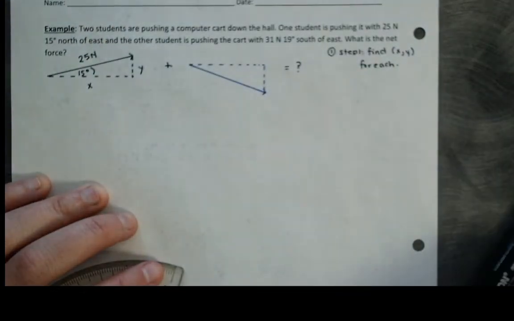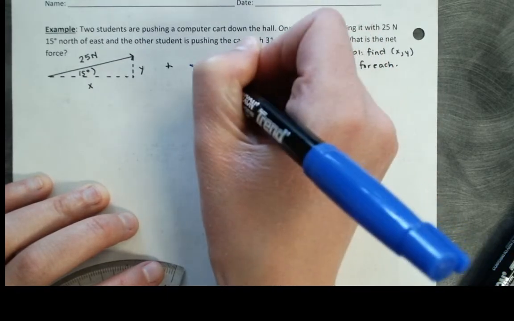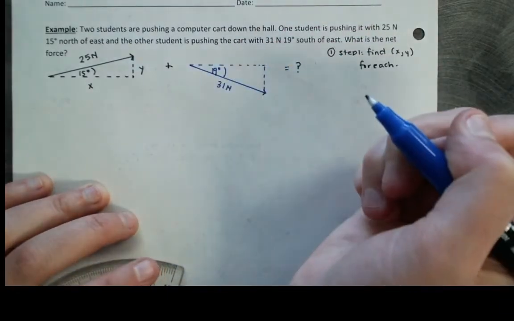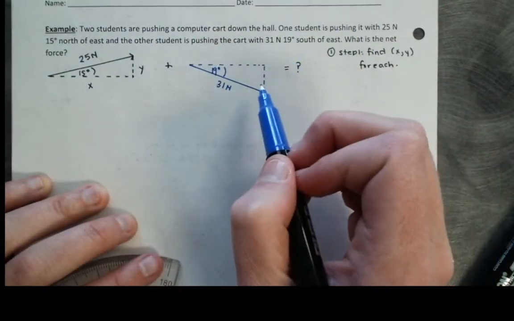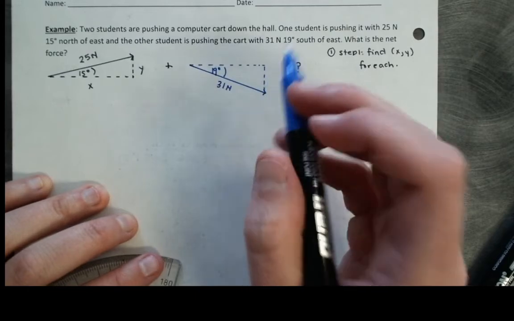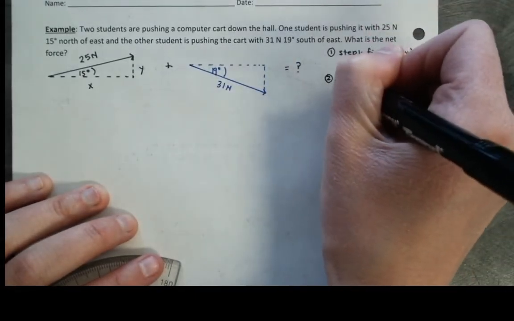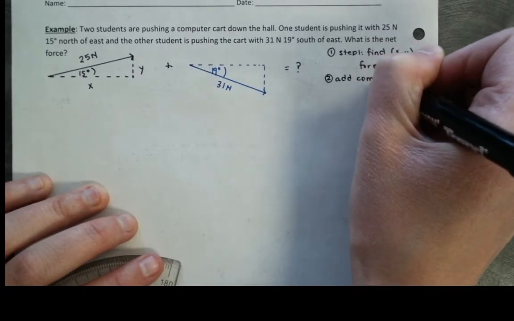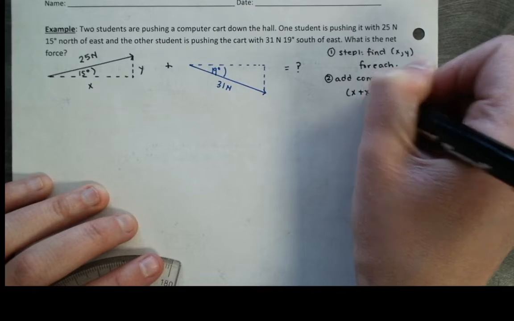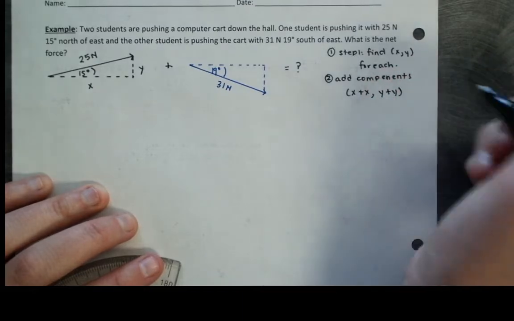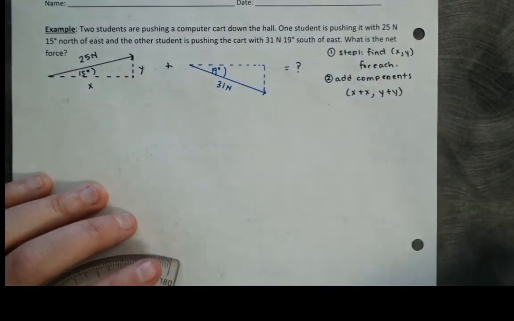For this triangle, we have 31 newtons, and we have 19 degrees. So we can find x and y, and once we have x and y for both, we are going to add components. So we're going to add our x's and our y's. All right, we'll leave it at that for now.